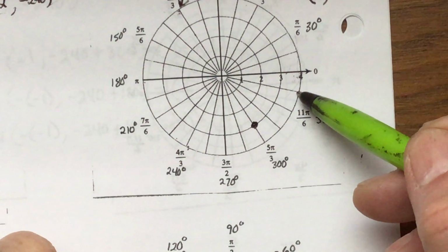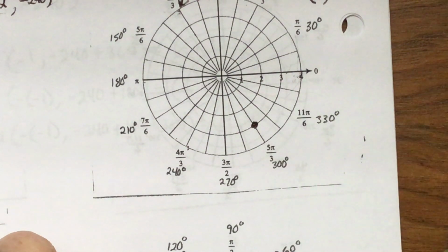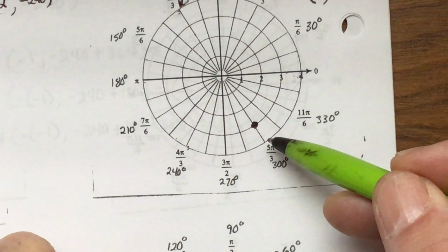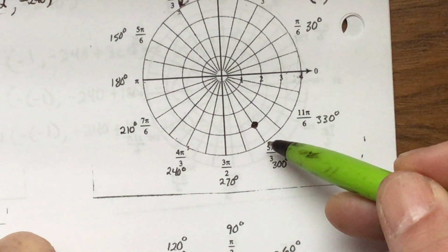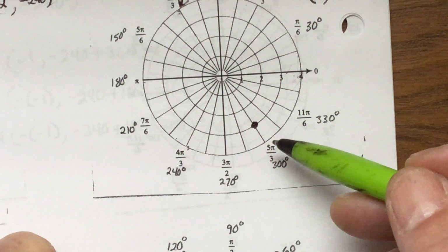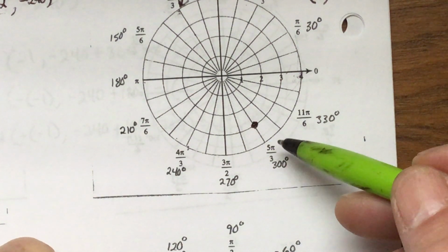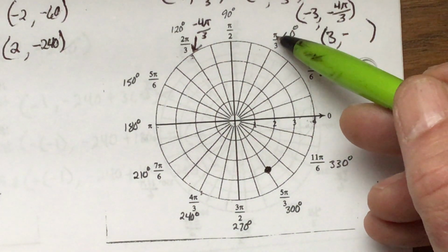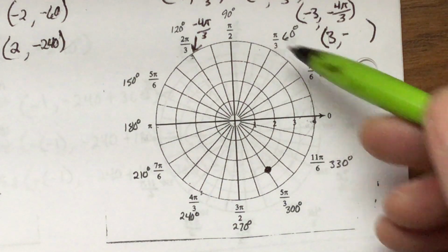This is a 1, 2, 3, 4. 4 times 15 is 60 degrees. So I'm going down 60 degrees. If we were doing degrees, this would be a negative 60 degree rotation. But this is in radians. So I'll go find the 60 degree angle. That corresponds with pi over 3.